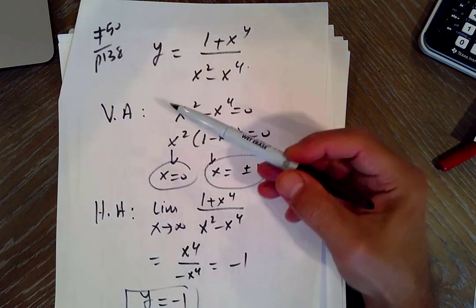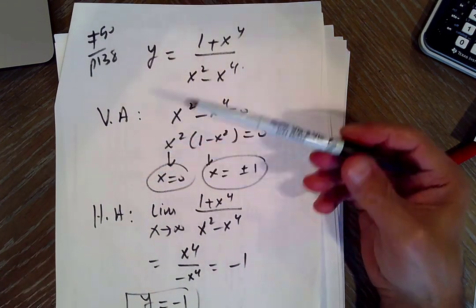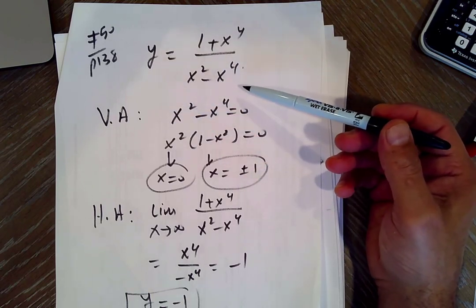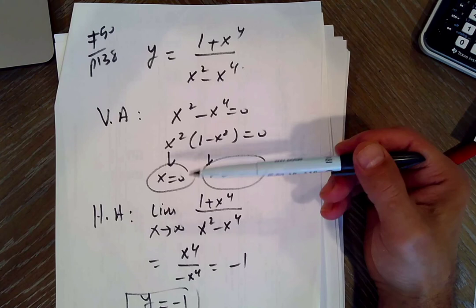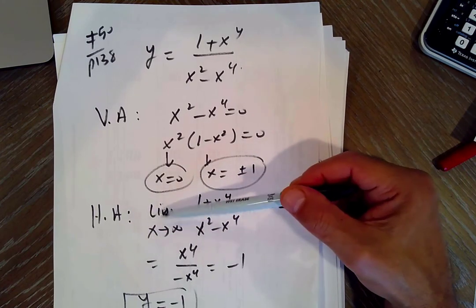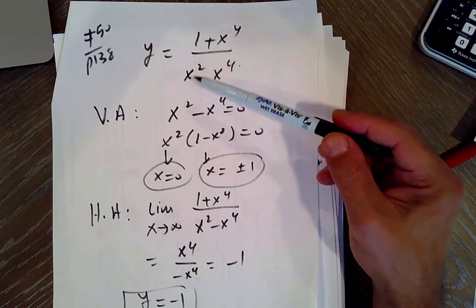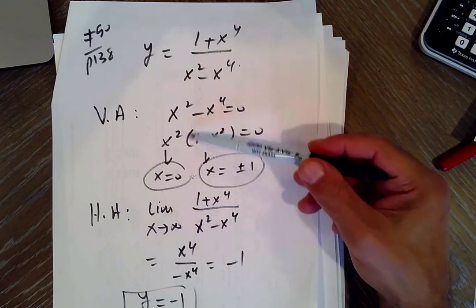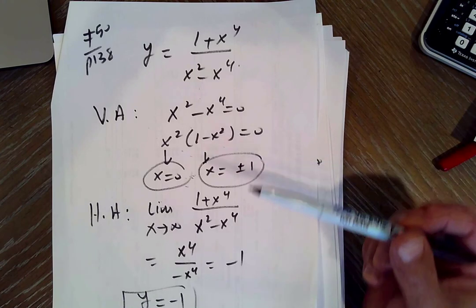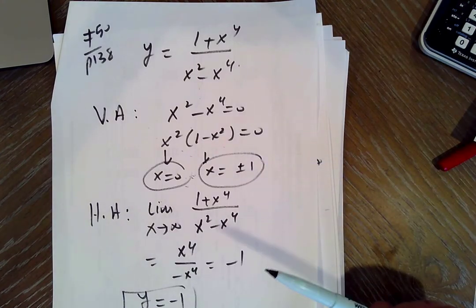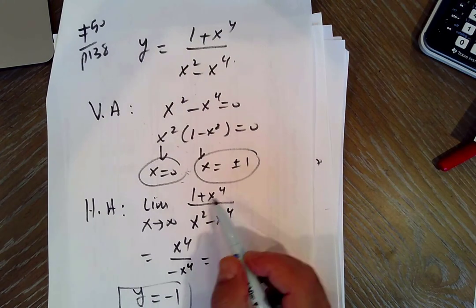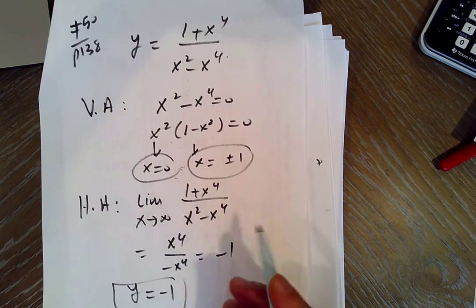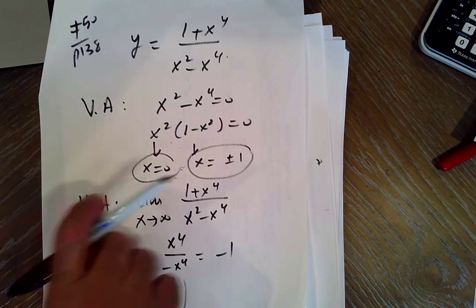So again, to find the vertical asymptote, if it's a fraction, we reduce and then we set the denominator equals 0. To find the horizontal asymptote, we do the limit as x goes to infinity. Whatever value you get is your horizontal asymptote. And that's it for 2.6.